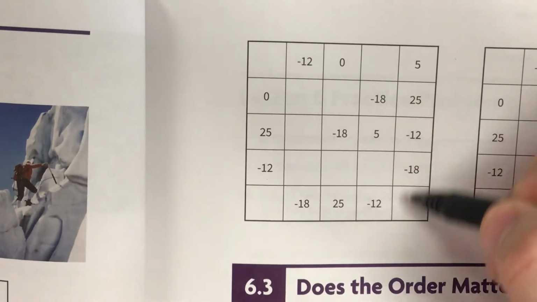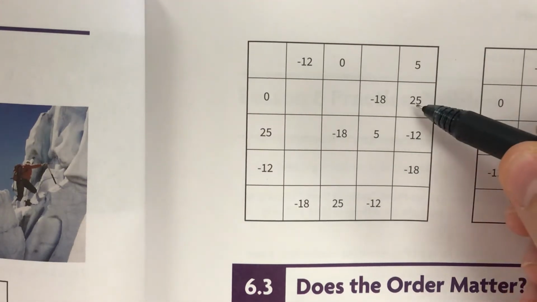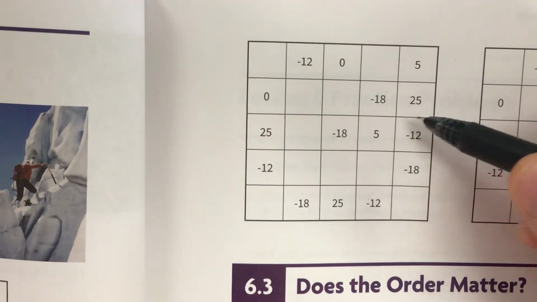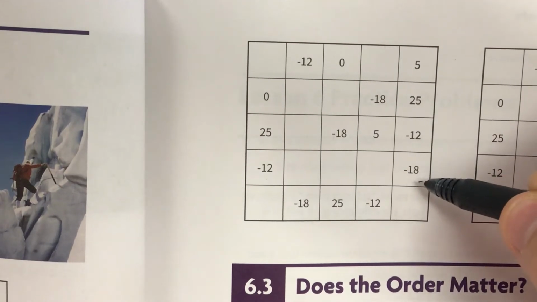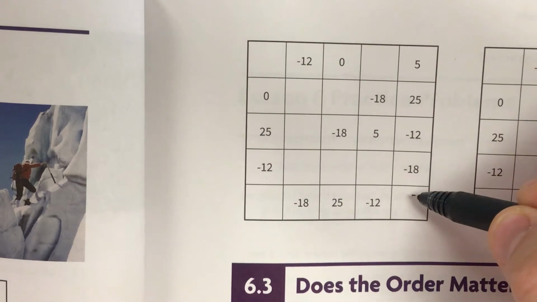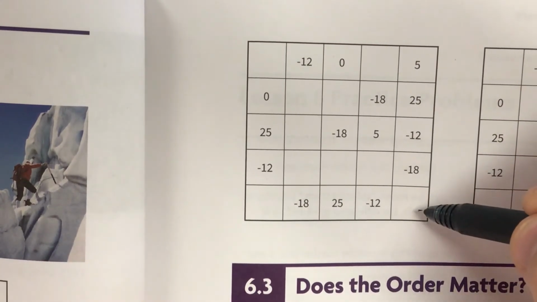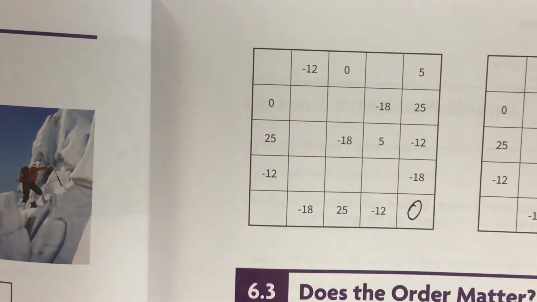The first one. Yeah, absolutely. There's only one missing there, right? So let's look at 5 and 25. What do those add up to? 30. How about negative 12 and negative 18? Negative 30, right? If these two add up to 30, these two add up to negative 30, what does this have to be? 0.